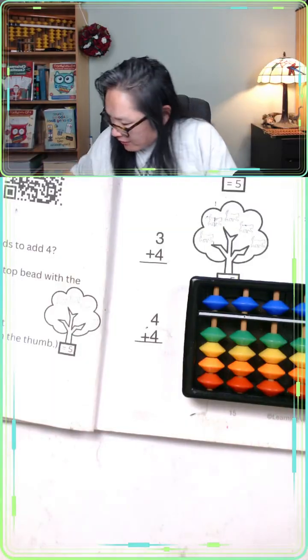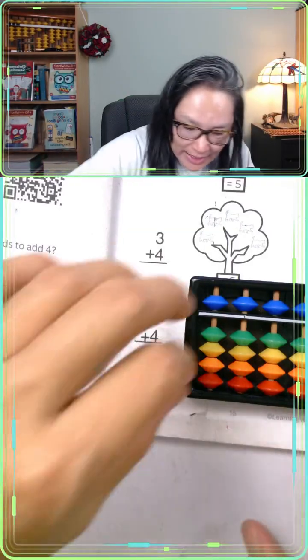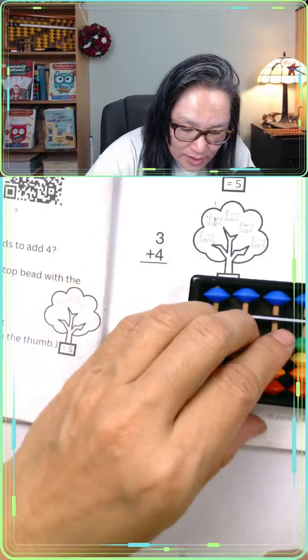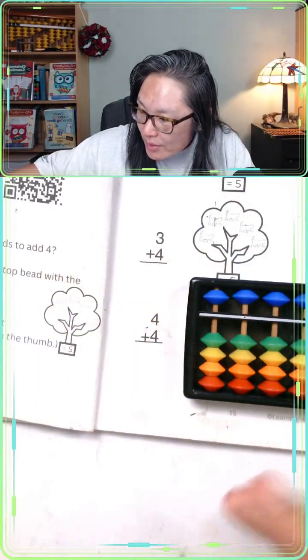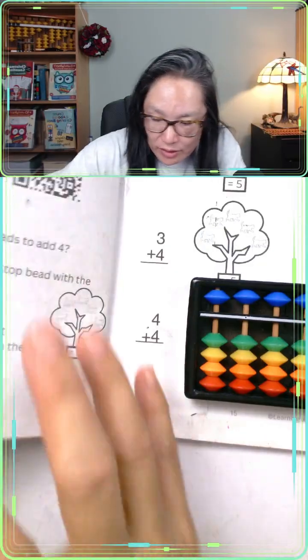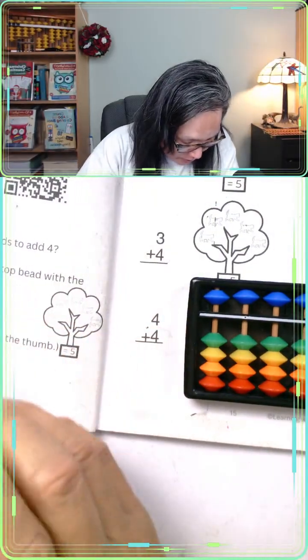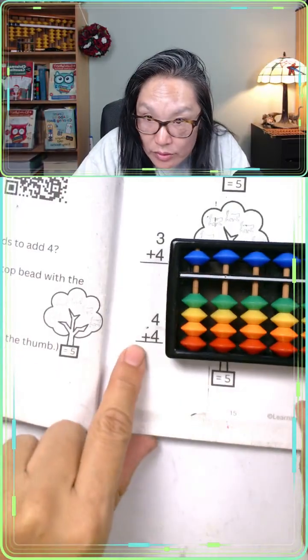We don't need to memorize 4 plus 4. But this is too easy. I know it's easy, but it's the concept. The concept is what I'm trying to show you, because if I give you too big of a number, then you get bogged down by the numbers. So what we're going to do is we're going to add the 4.